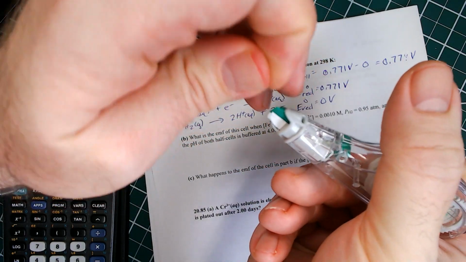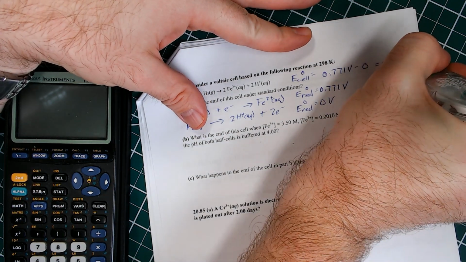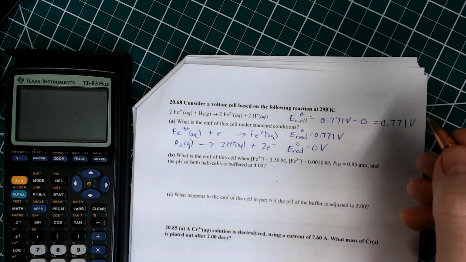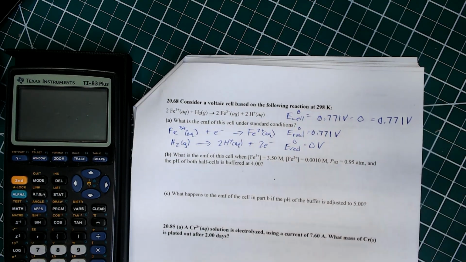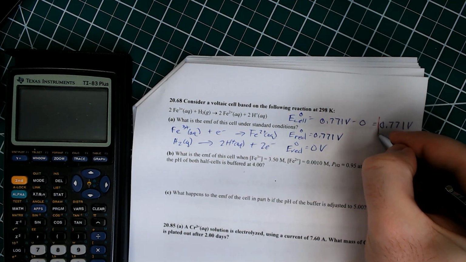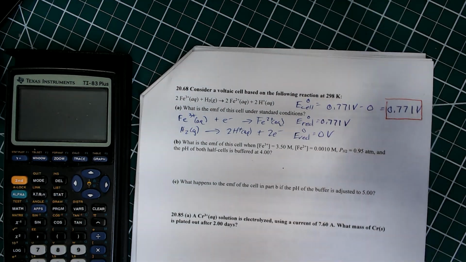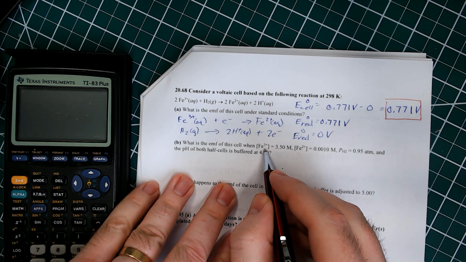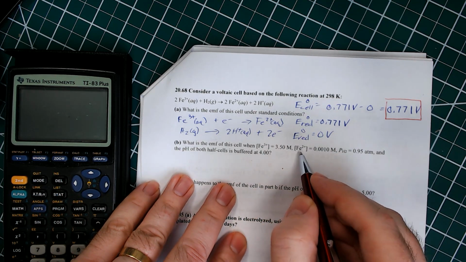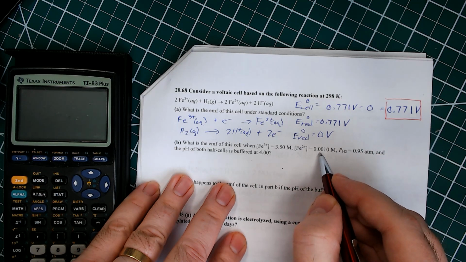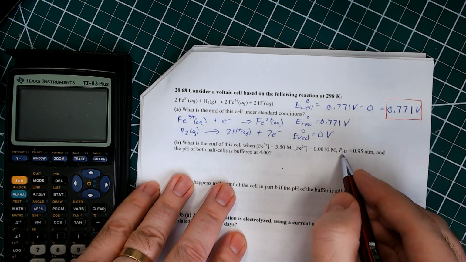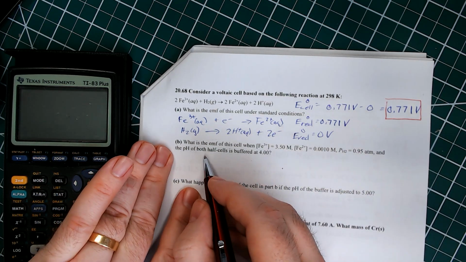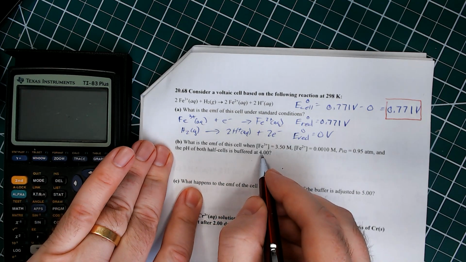All right, so 0.771 volts. Okay, so that is E cell standard. Go ahead and highlight that. Now it says, what is the EMF of this cell when the concentration of iron 3 is equal to 3.50, iron 2 is 0.0010 molar, the partial pressure of hydrogen is 0.95 atm, and the pH of both half cells is buffered at 4.00.